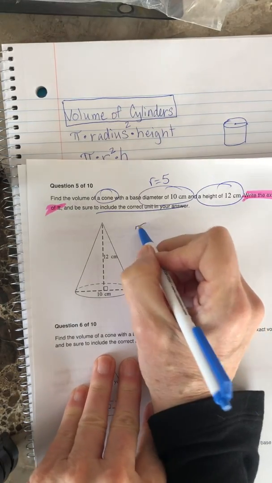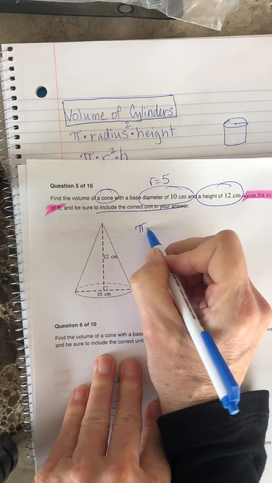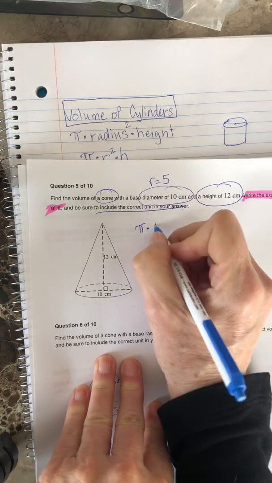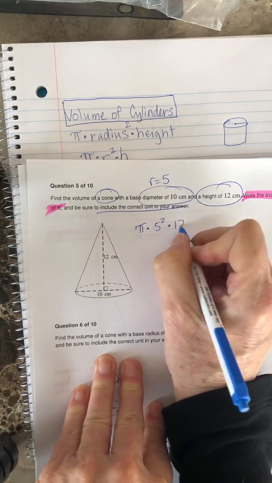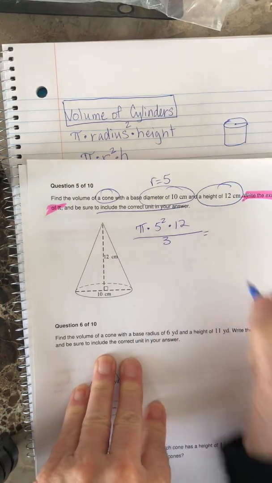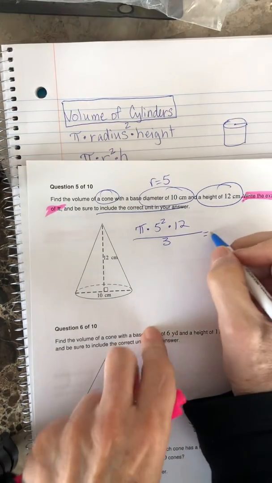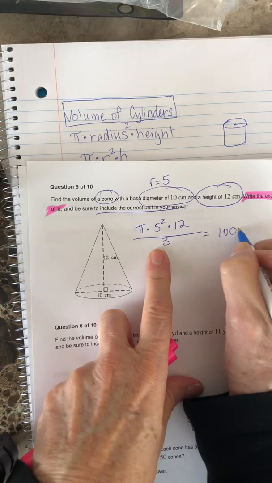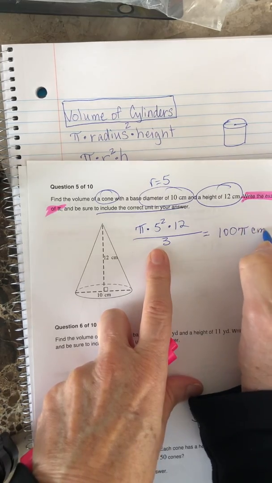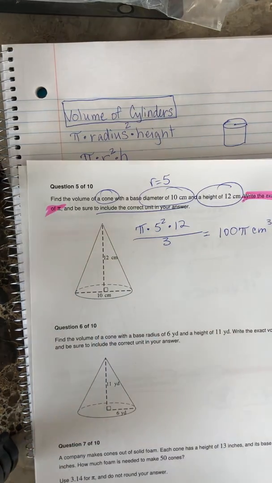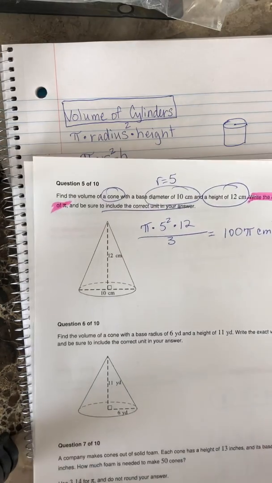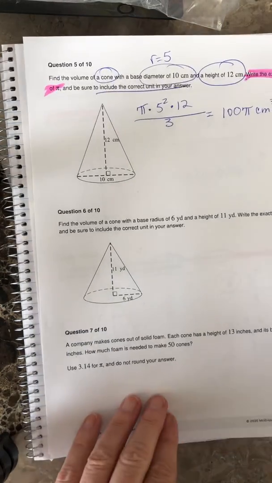All right, pi. We don't have to write that stinking 3.14. Radius squared times height all over 3. Well, all I have to do is look over at my key. You'd be working it out. If you decide to work this out, you get 100 pi cubic centimeters. Fancy schmancy and fun. Who knew math could be so fun?